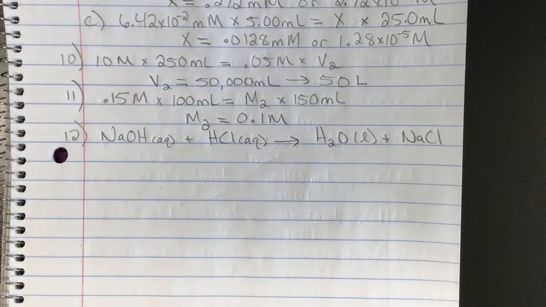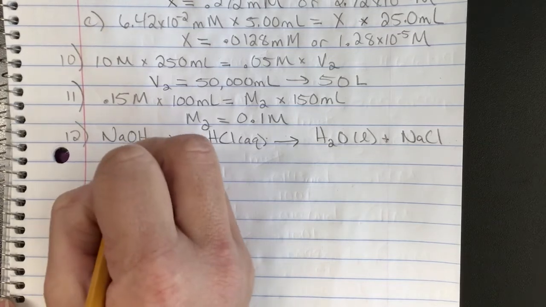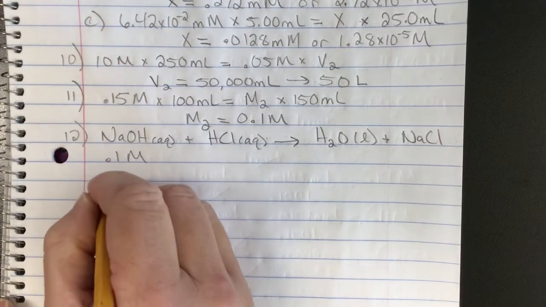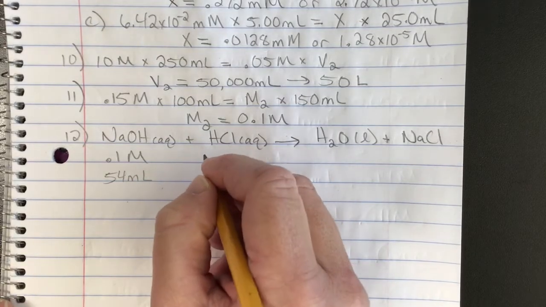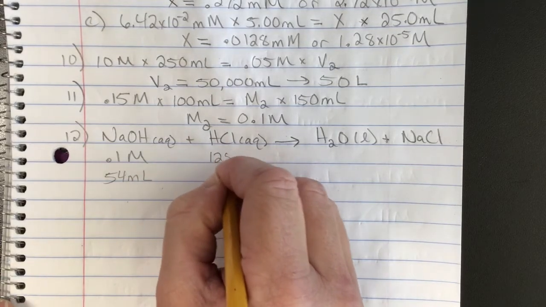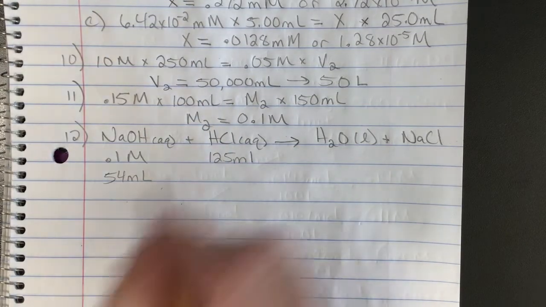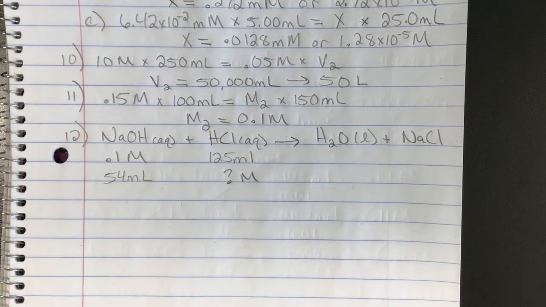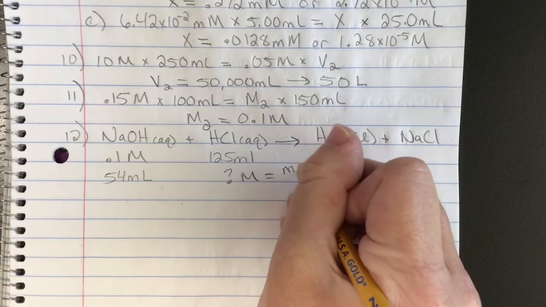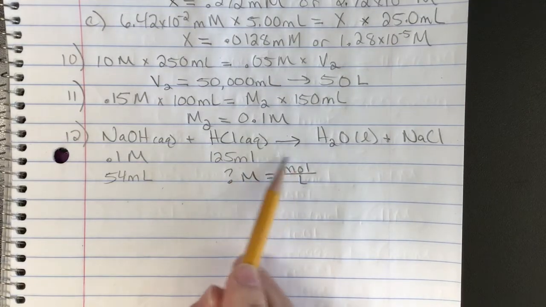Okay, and so what do we have? They say we have a 0.1 molar sodium hydroxide, and we have 54 mils of that. Over here, we have 125 mils of hydrochloric acid, and we're looking for what the concentration is. So we know for concentration, we need moles per liter. We have volume, so we've got that. Now we just need moles.